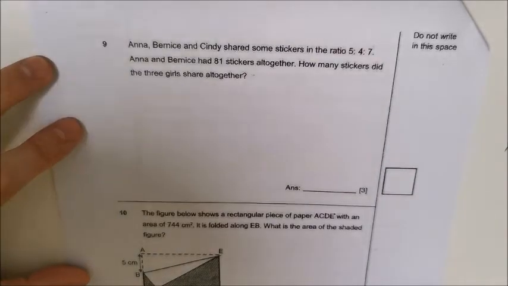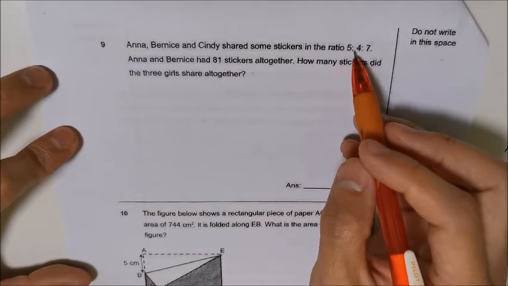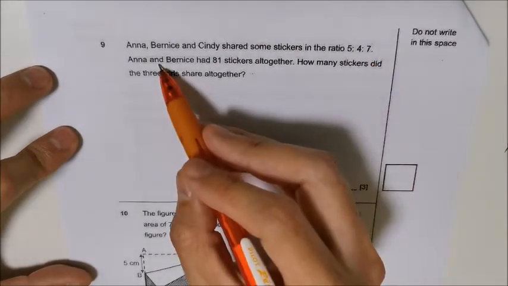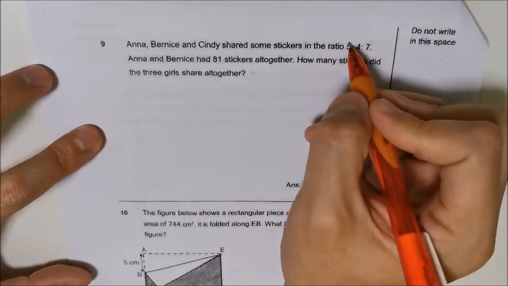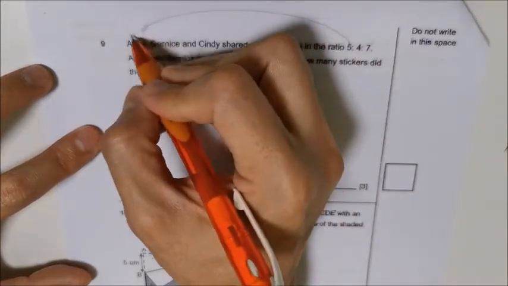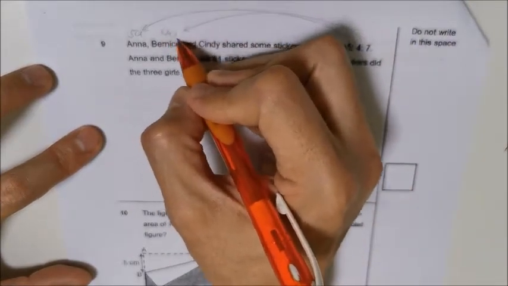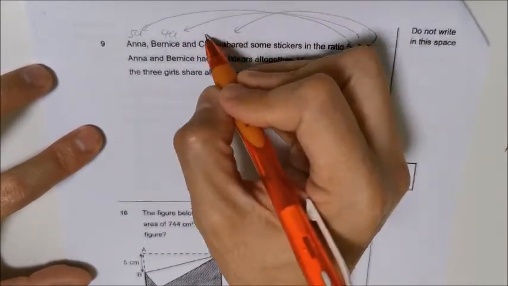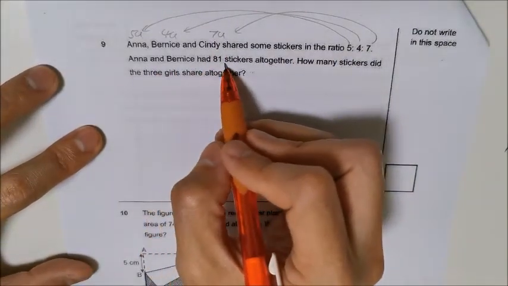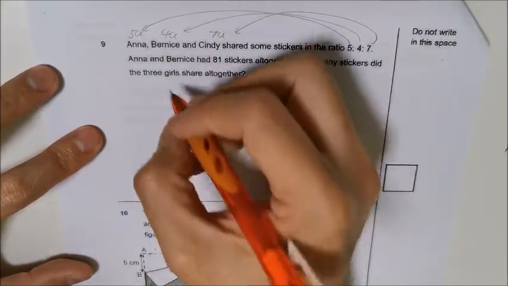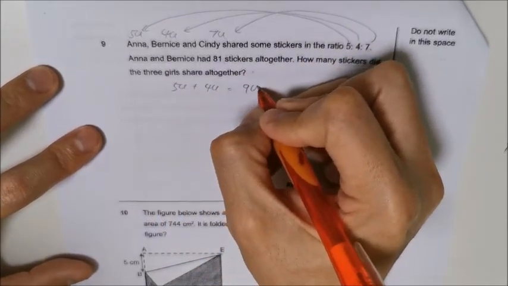Question 9. Anna, Bernice, and Cindy shared some stickers in the ratio of 5:4:7. So Anna and Bernice had 81 stickers altogether. So it's this 5, right? It tells you that it is 5 units. So this 4 goes to Bernice. Bernice is 4 units. And this 7 goes to Cindy. Cindy is 7 units. Okay, so if Anna and Bernice had 81 stickers altogether, so this 5 units plus 4 units, it will give us 9 units.